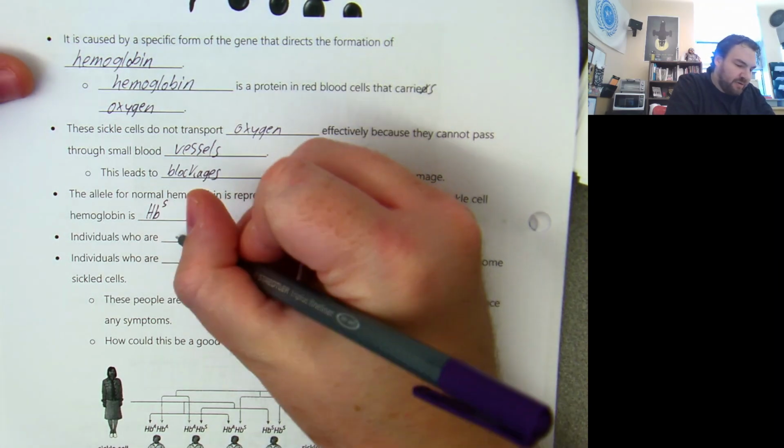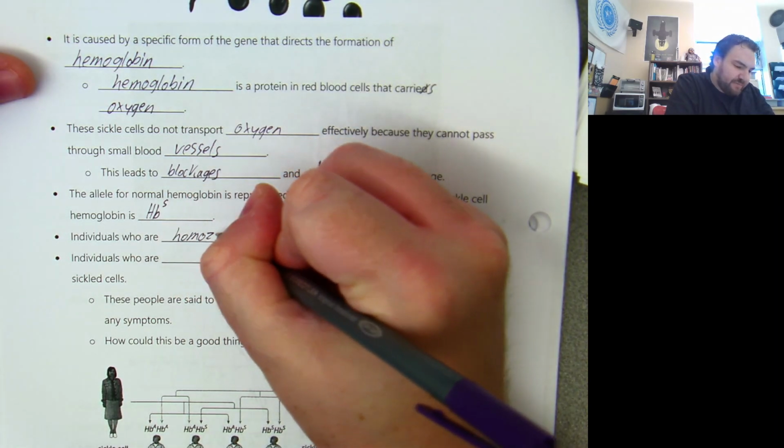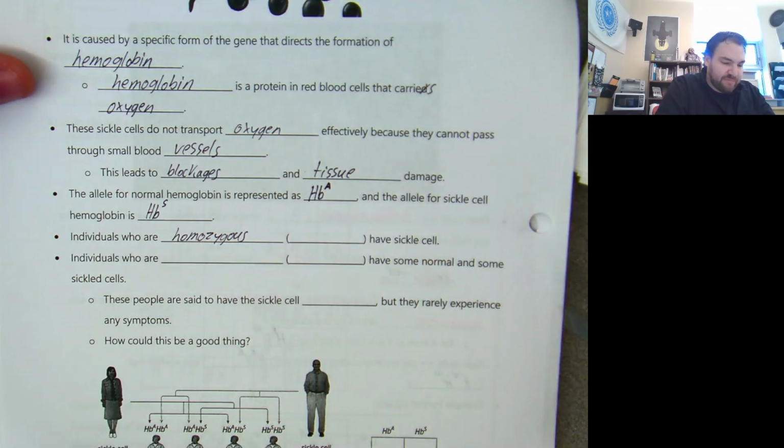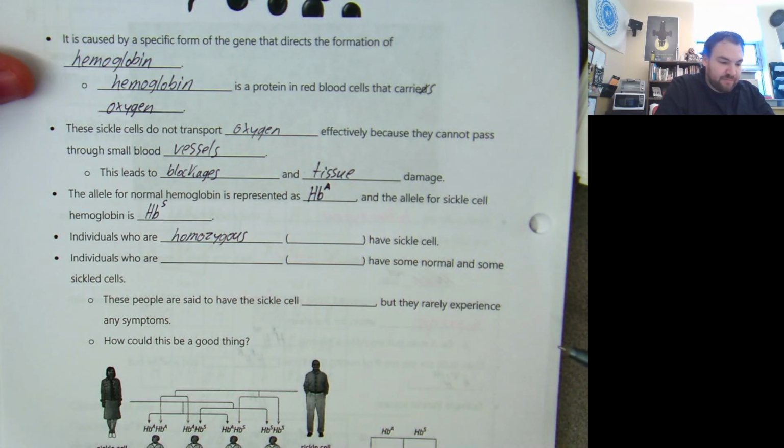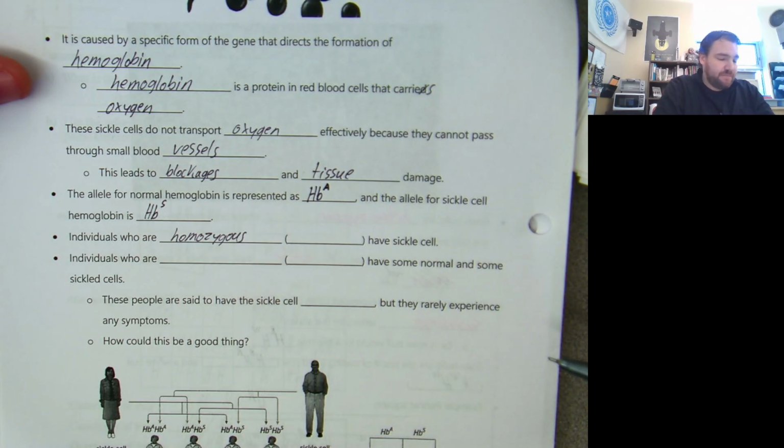Individuals who are homozygous for normal, A for some reason, I don't know, I just know that this is the notation that gets used.